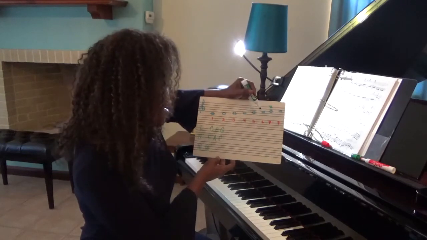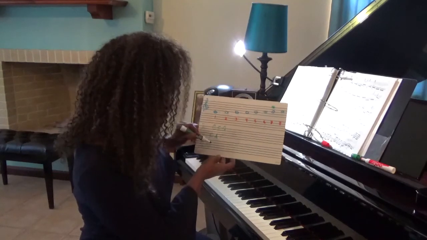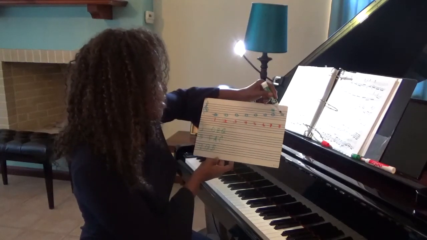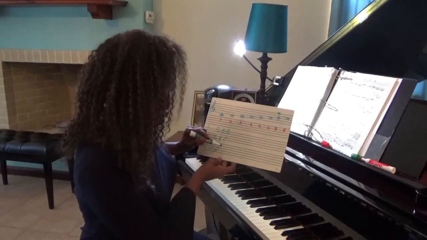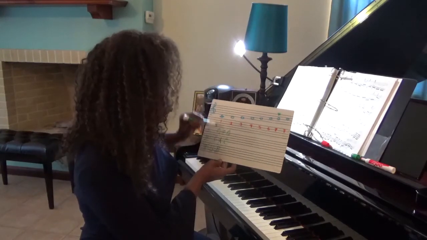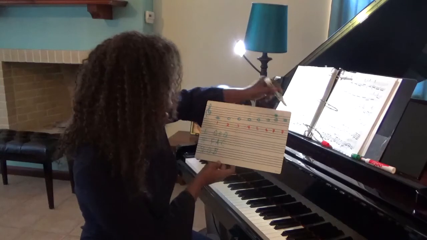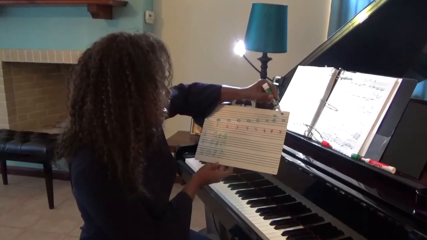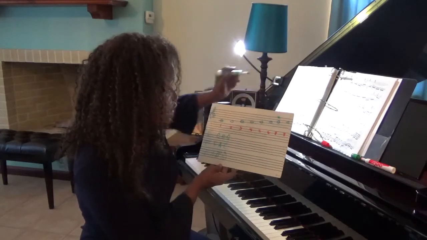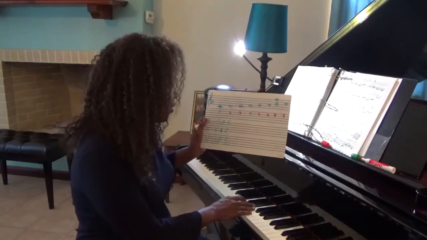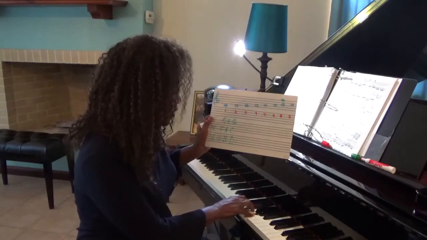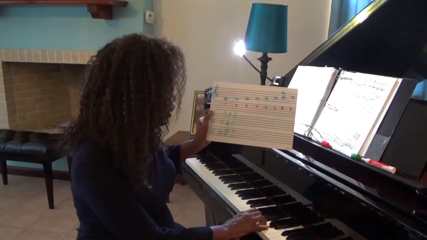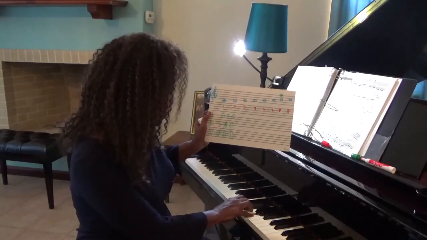Yes, you skip A, so it'll be G, B, and well, you wouldn't have C, you would have D, because it's G, B, and not C, but the one that comes after C, and that's D. So here are the chords. C, E, G, F, A, C, G, B, D, and back to C.